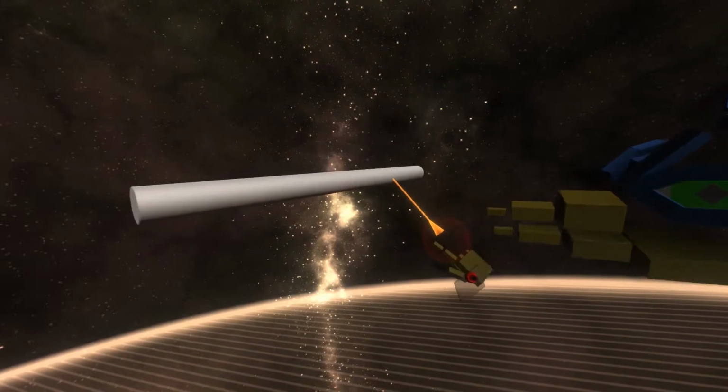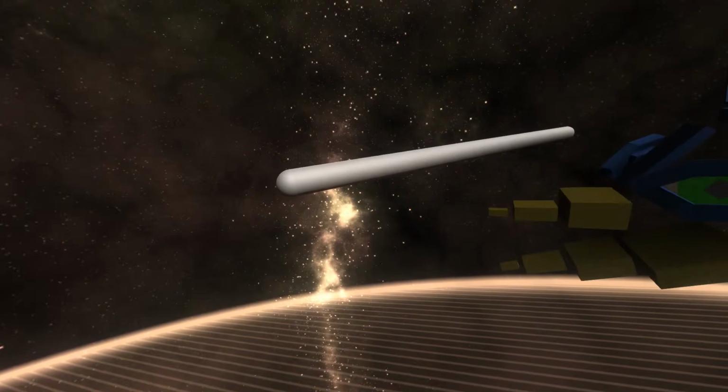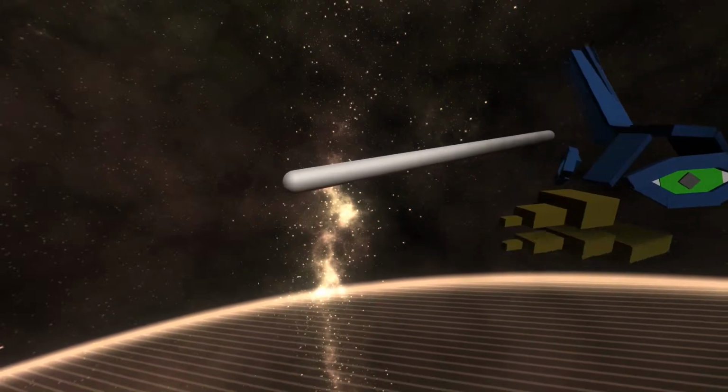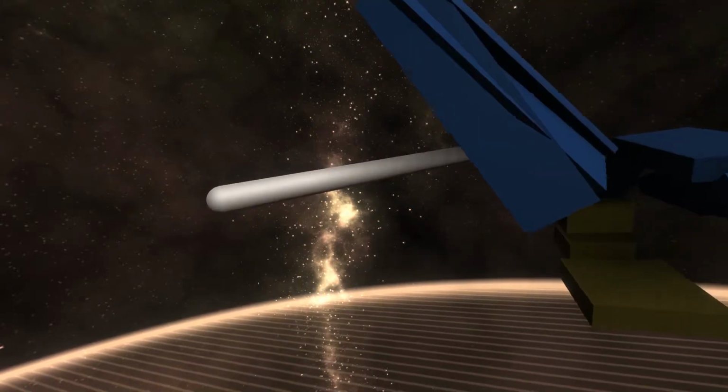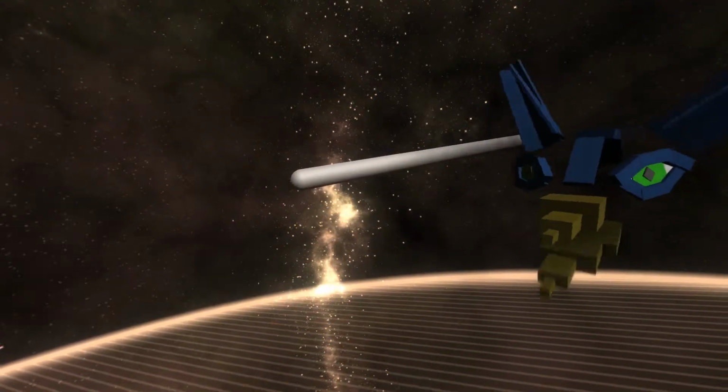So that's all there is to it. That is how you draw a line between 2 points in 3 dimensions, or at least that is one way to do it. Not really a line, it's like a volumetric line.